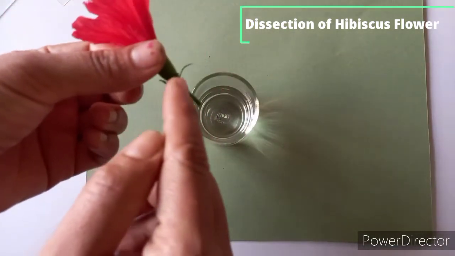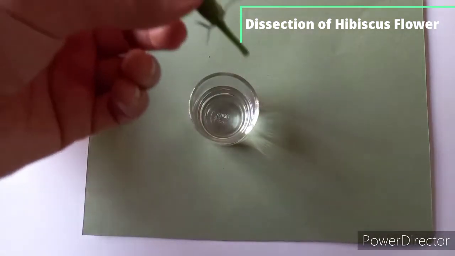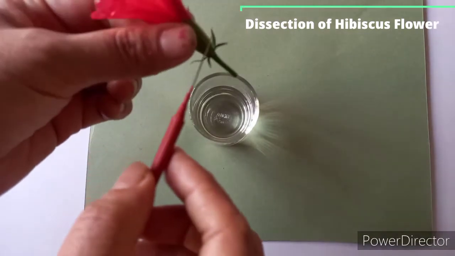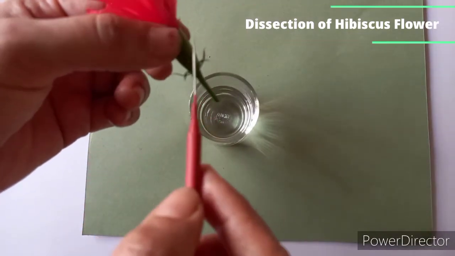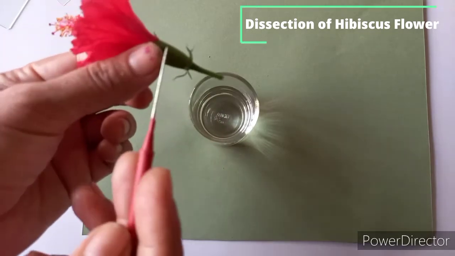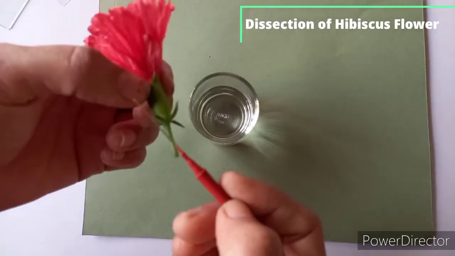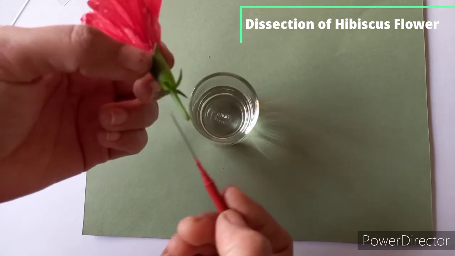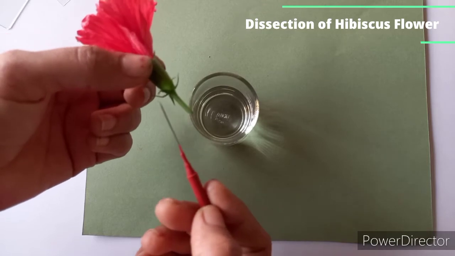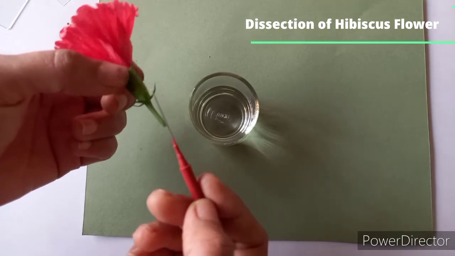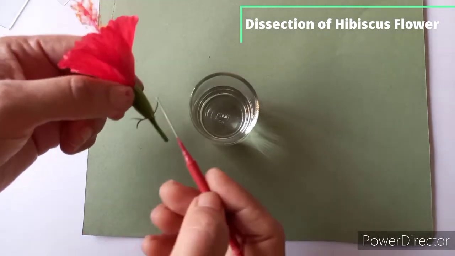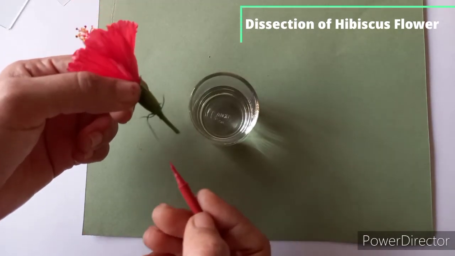You can see this is the epicalyx. Here there are 5 to 7 free green bracteoles. The epicalyx is a ring of modified leaves or bracts that looks like extra calyx. So a single one is a bracteole and all bracteoles in a flower together are called the epicalyx.